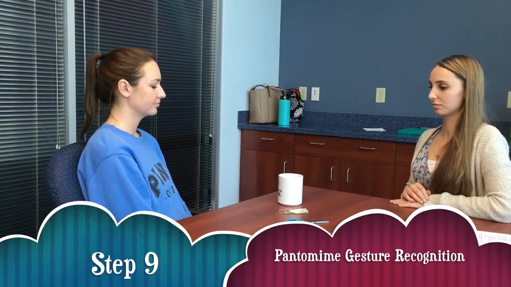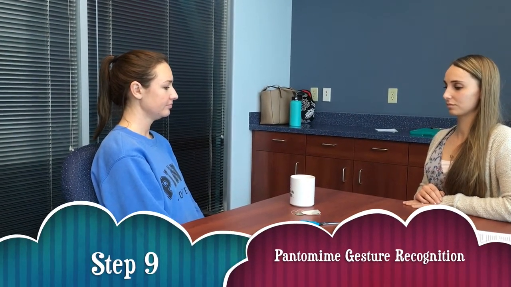For this step, the clinician will pantomime the gesture, and the client will point to the object corresponding to the clinician's pantomime.